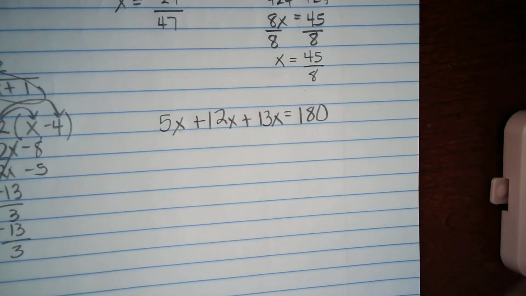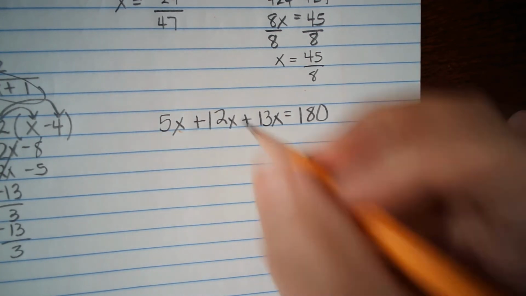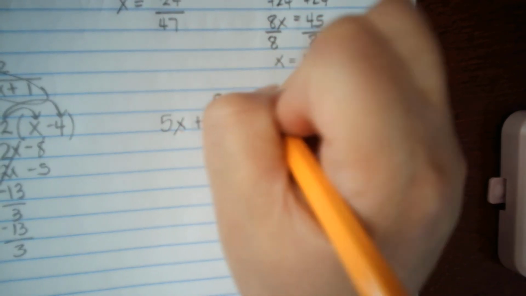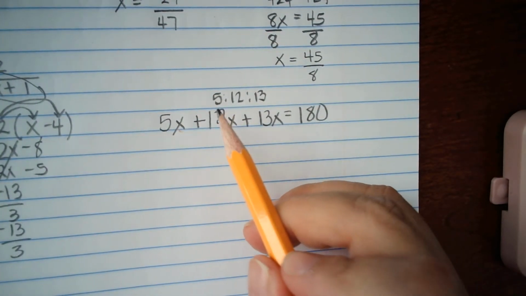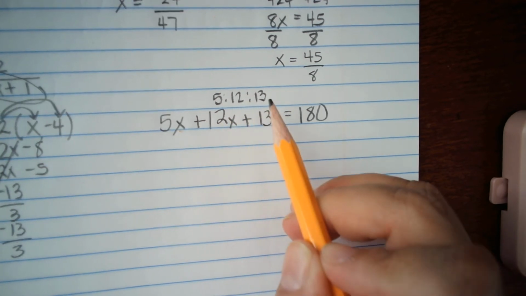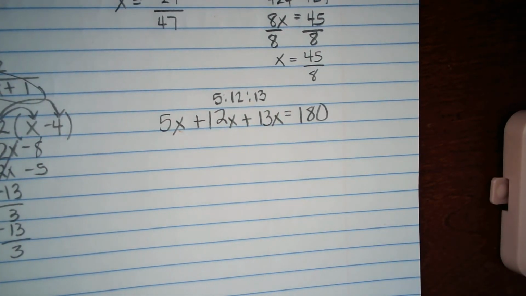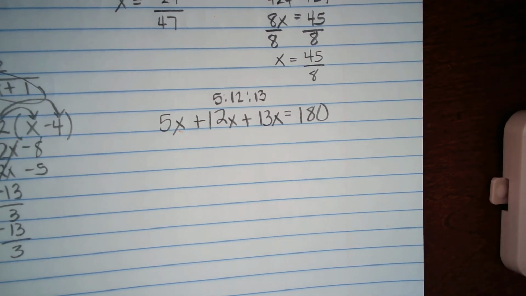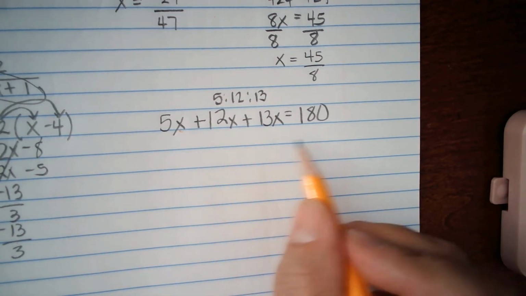Okay, so I'm going to remind you, what we had to do is multiply by the ratio that it gave us, which is 5 to 12 to 13. It means that every angle was multiplied by something. This matters because of a section that we're going to do later on, that every side has a multiple. Alright, so how do we solve this?